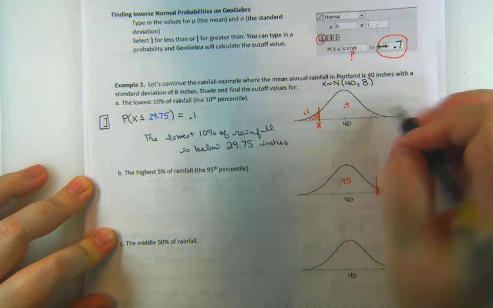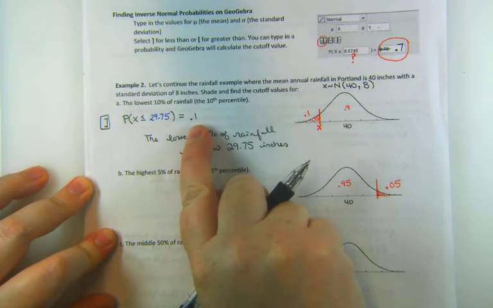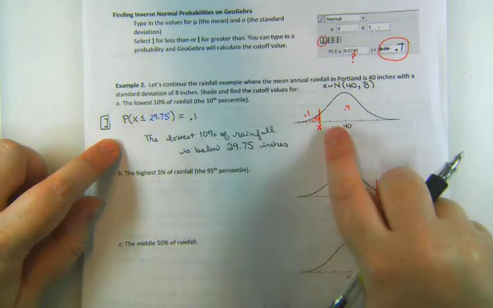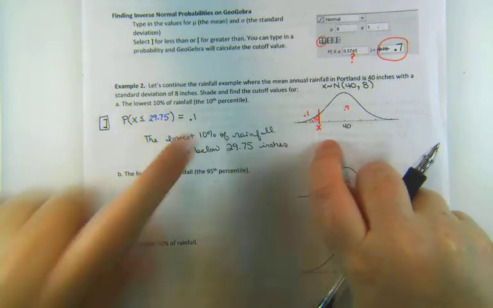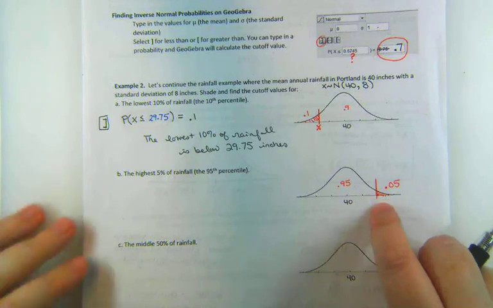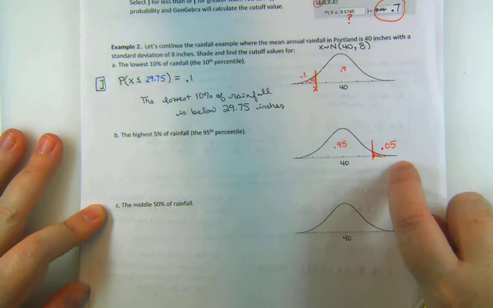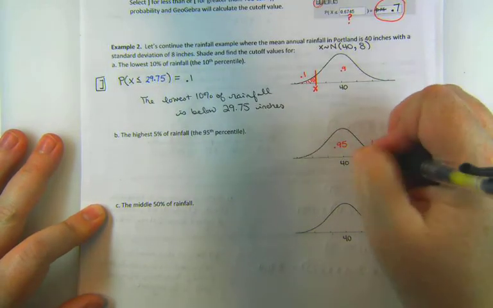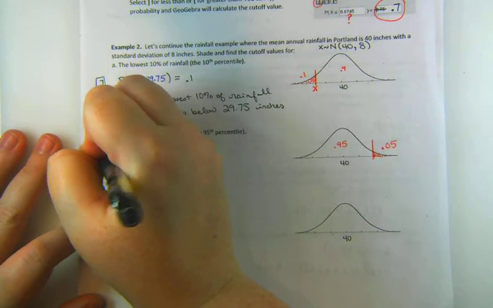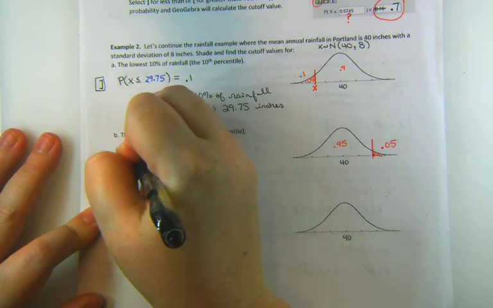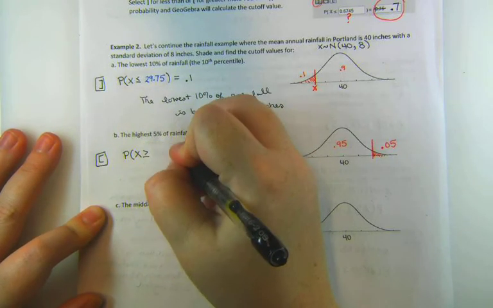And with each of these, there's two ways to go about it. Here we looked at X being less than or equal to, so in GeoGebra you would have selected that first symbol to make the left tail. However, we could have calculated the same thing by using the right tail symbol. It's just that we plug in 0.9 there instead of 0.1. So you just want to make sure it matches in terms of direction and percentage.